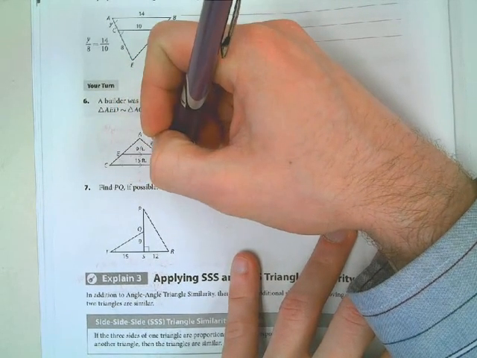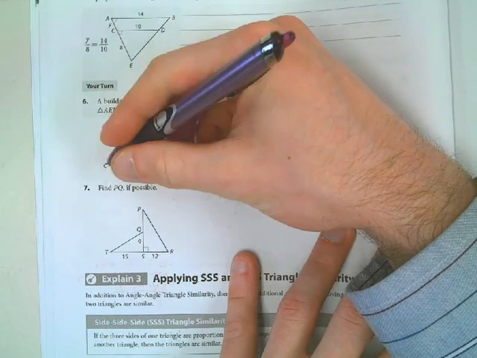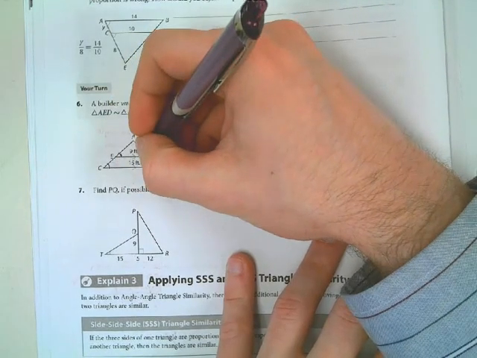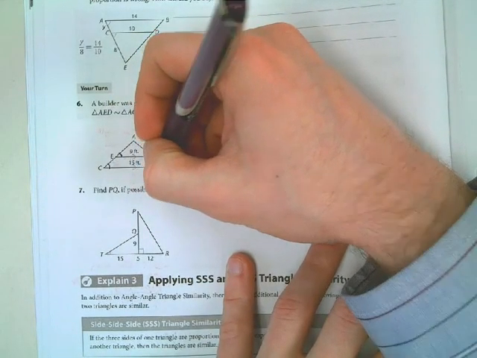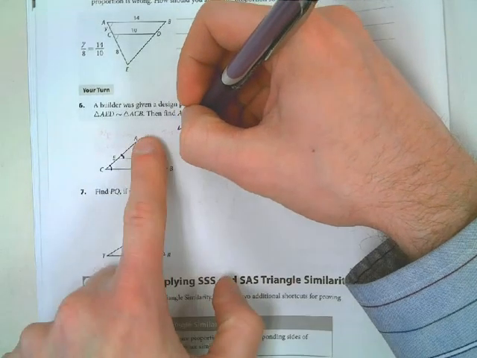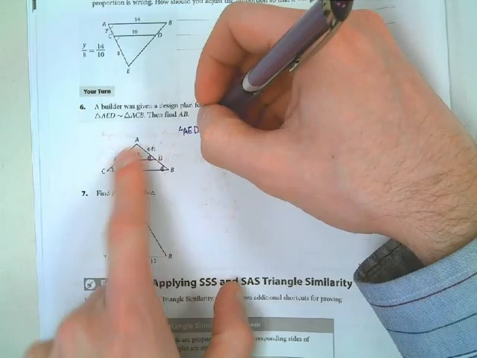So ED is parallel to CB, and so that means this angle here will be congruent to that angle there. Same thing, angle D and angle B will be congruent. Now, I'm going to name those using 3-letter names, so I'll say angle AED is congruent to angle ACB, okay, because they're corresponding angles.